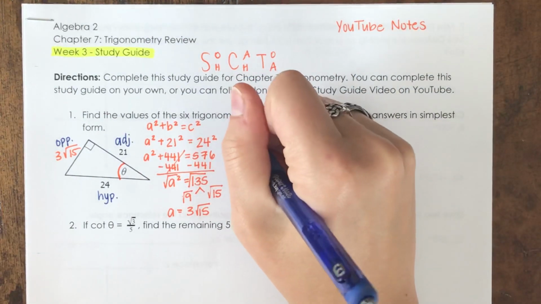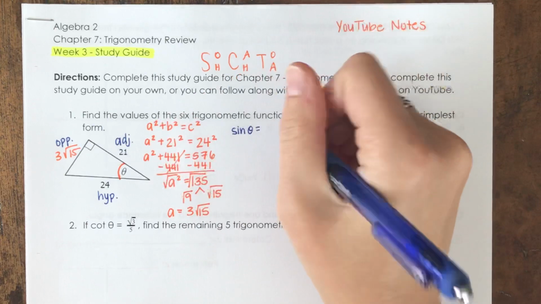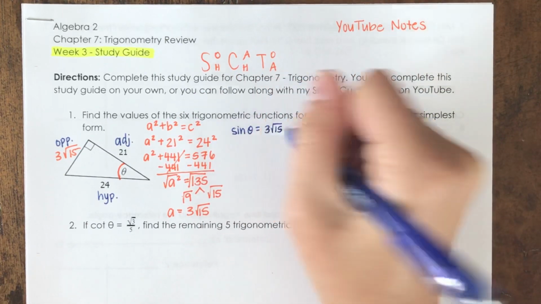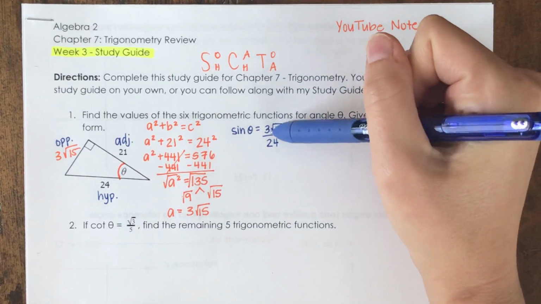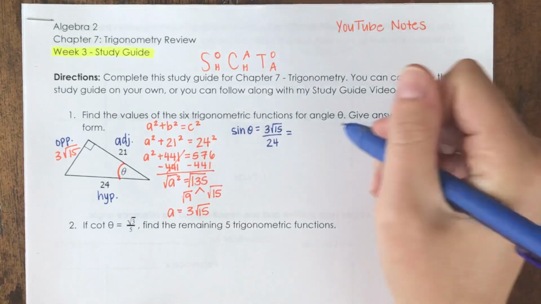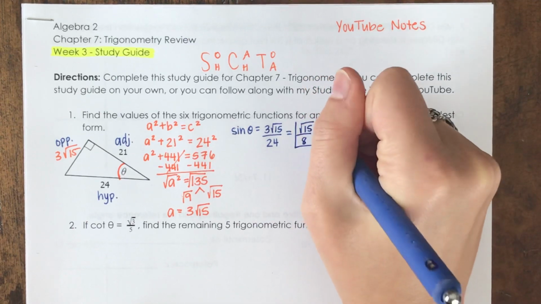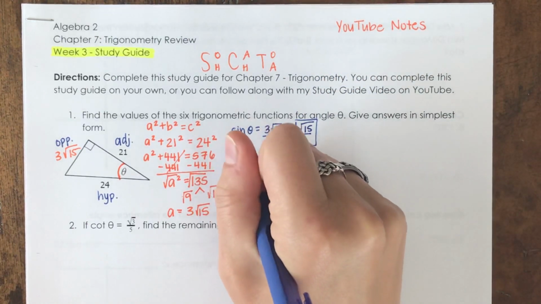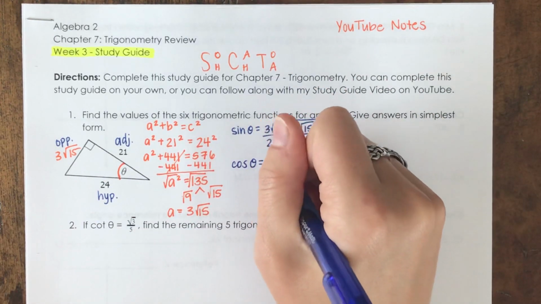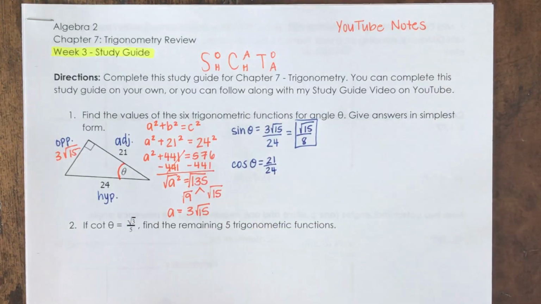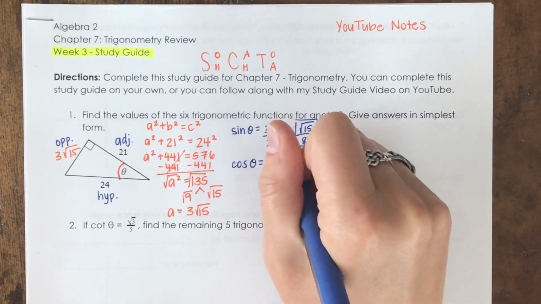So the sine of theta is going to be opposite over hypotenuse. So that would be 3 radical 15 over 24. And I can divide both of these numbers by 3. So I can reduce this to be radical 15 over 8. And there's my sine. Cosine is adjacent over hypotenuse, so that would be 21 over 24. I can reduce that, right? Divide them both by 3. I get 7 over 8.